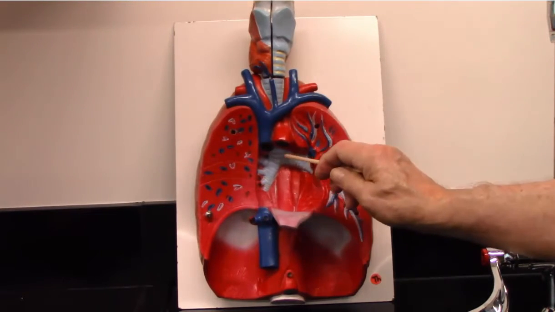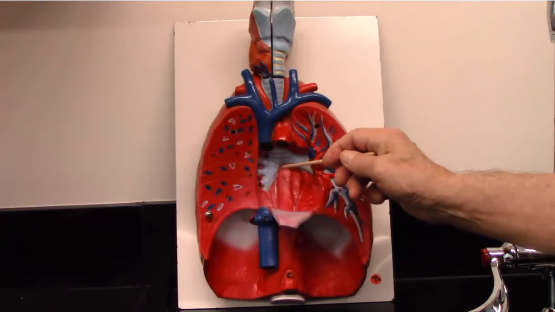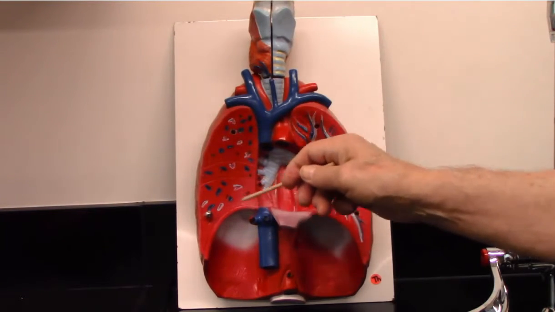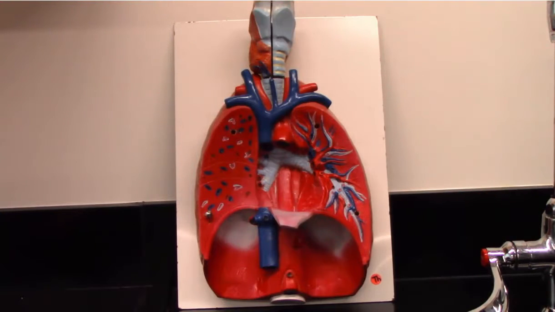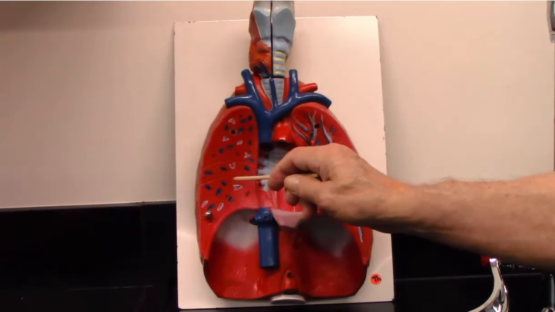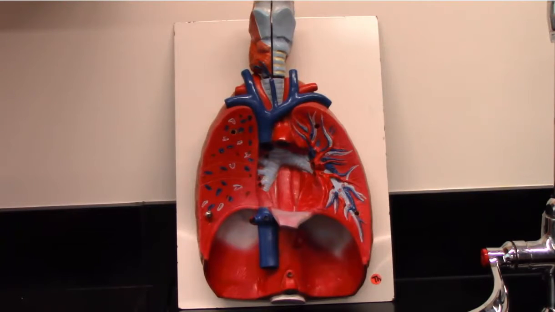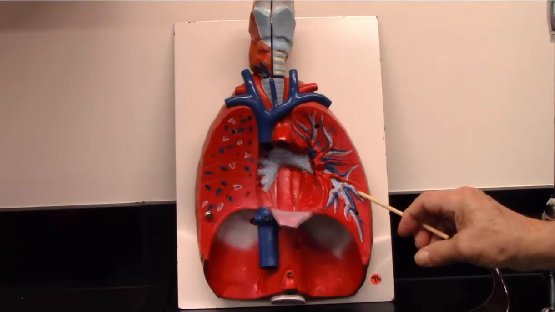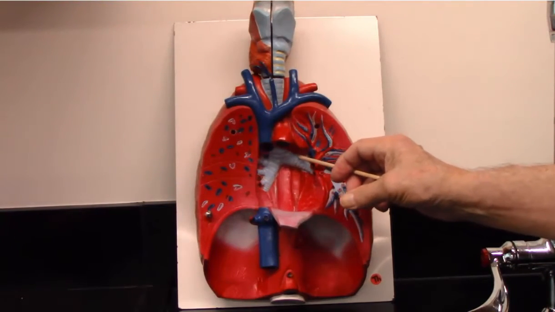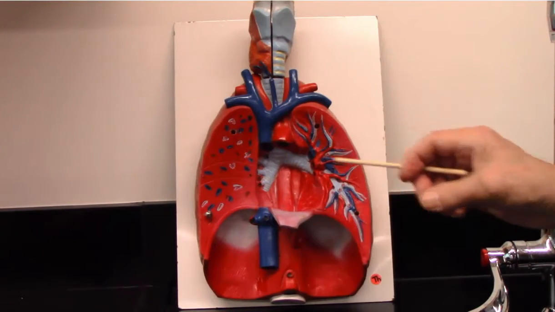Then you see the trachea branches into the tracheobronchial tree, then the big branches into the lobes of the lung, and it branches into smaller and smaller and smaller bronchioles until it finally gets to the alveoli. And then over here is the left lung, and see that's supplied by the left primary bronchus.